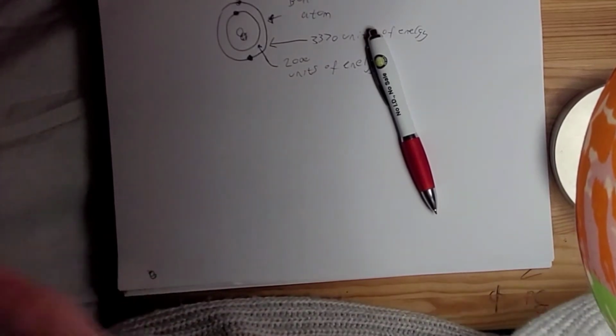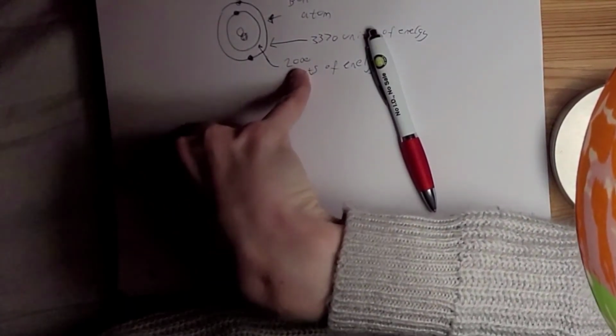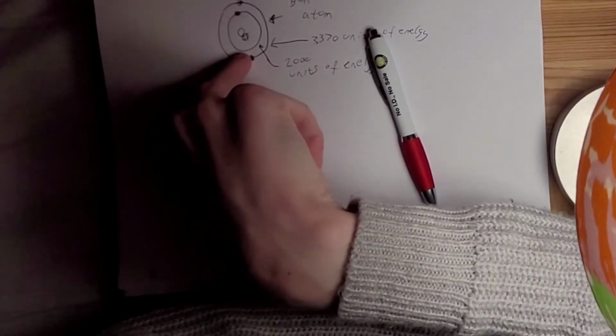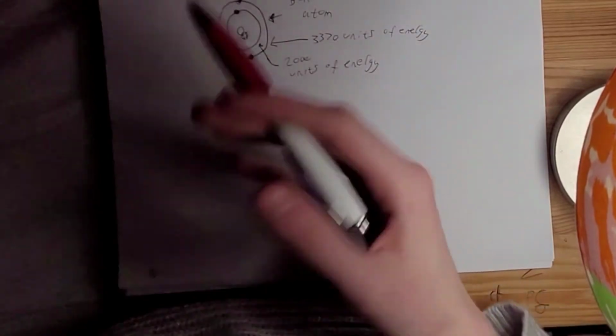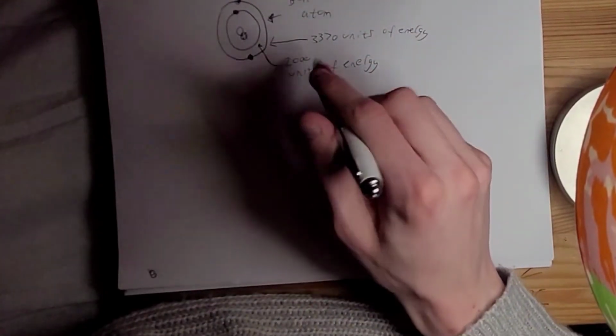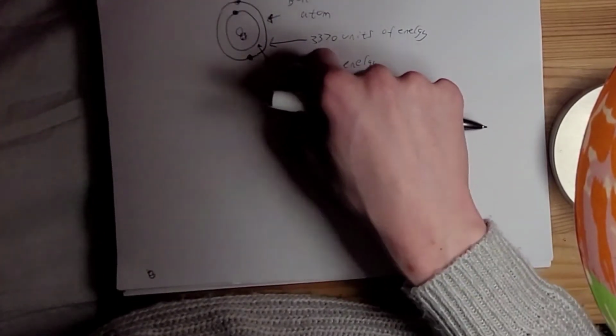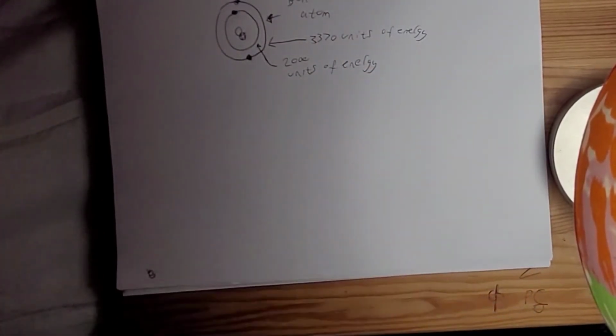An electron has to have exactly 2000 units of energy to be in this first orbit, but if it can't go there because it's full, then it has to go to the second one, and to do that it has to have exactly 3370 units of energy.